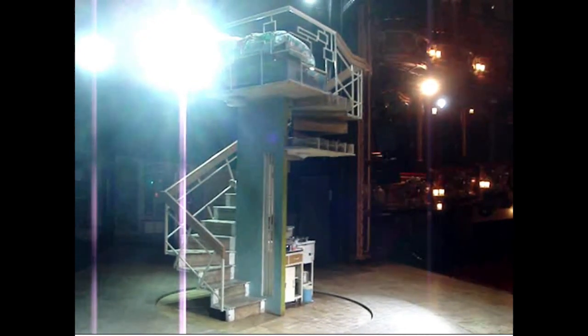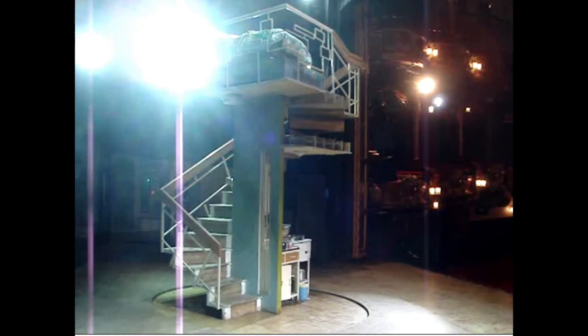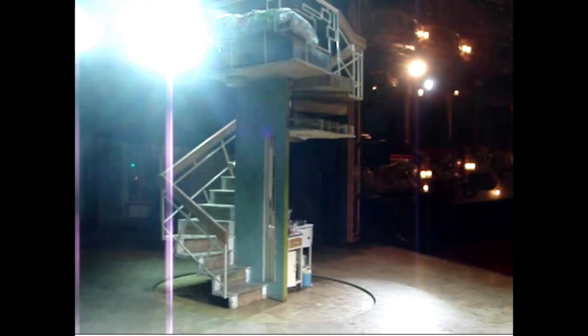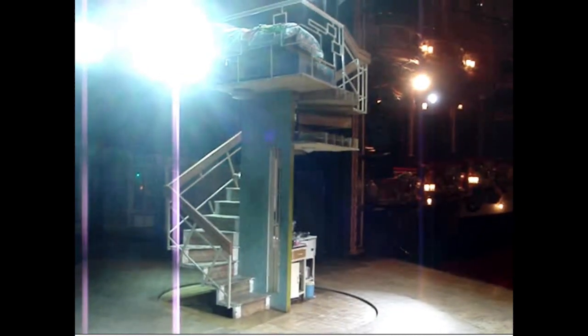Right-o. Down to bed with the table top coming off, okay? Okay. Alright. Going down and coming up, go now.